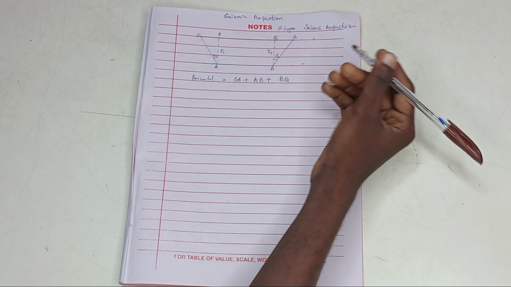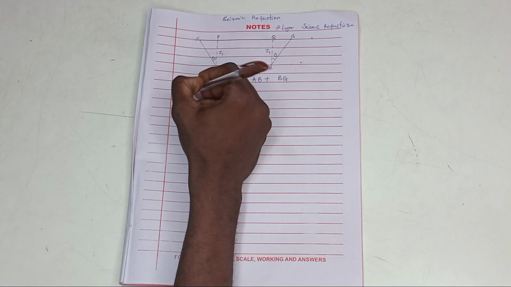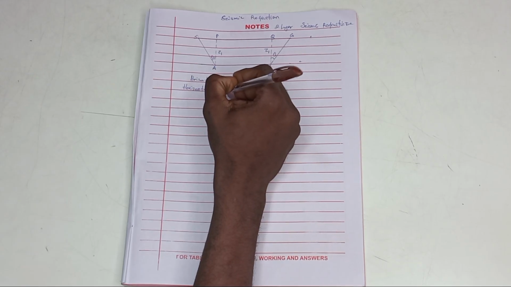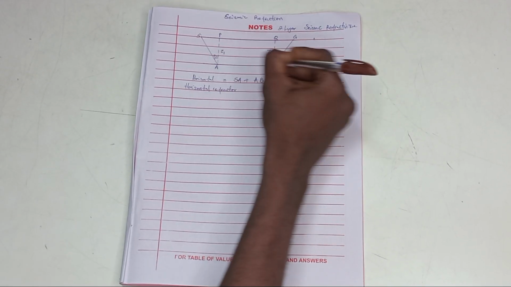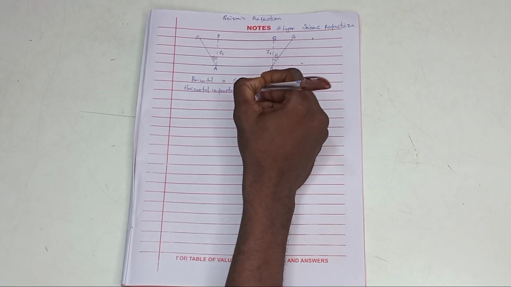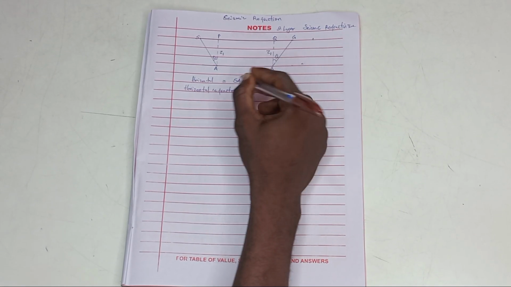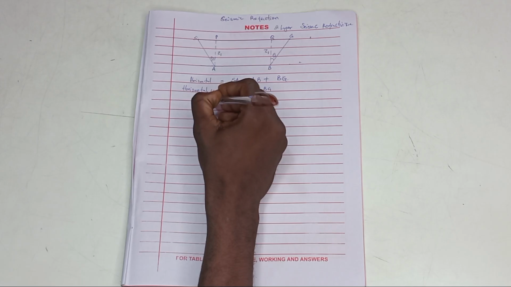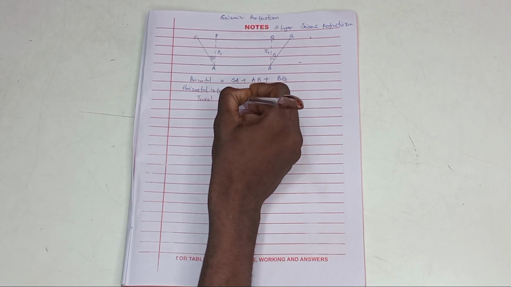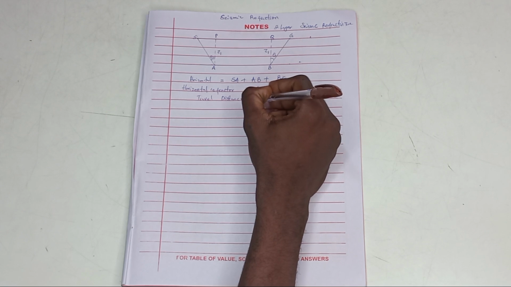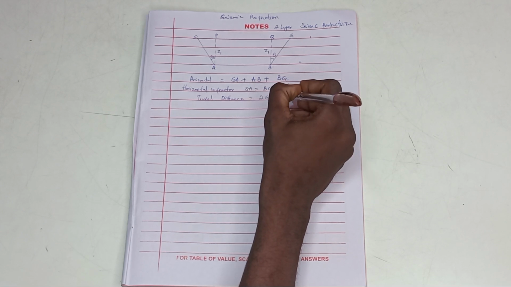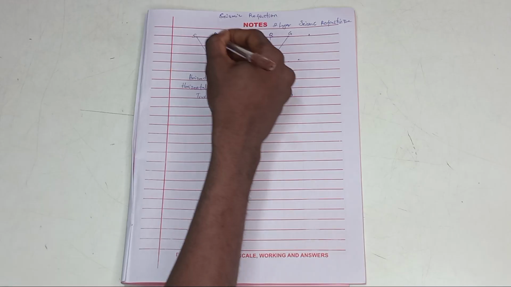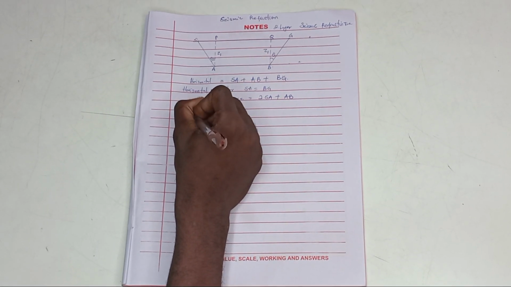Now, because horizontal refractors are equal, what are the refractors? You can say SA and BG. These are horizontal refractors, so SA is equal to BG. Then we have two SAs. So our travel distance will be 2SA plus AB.